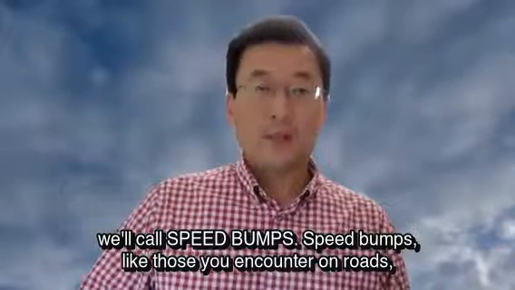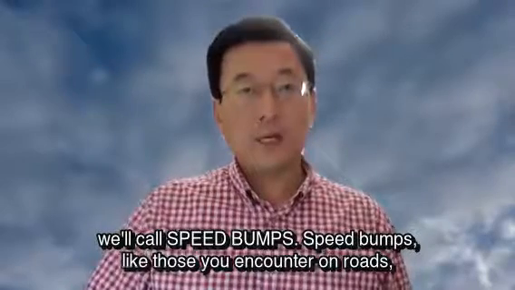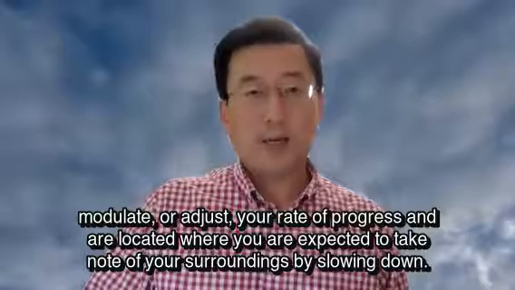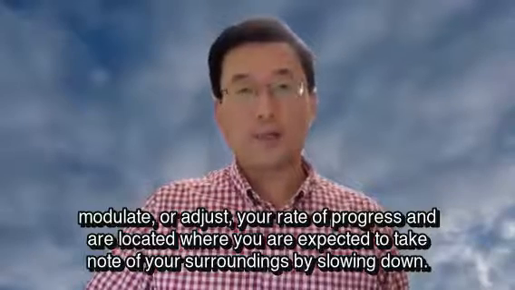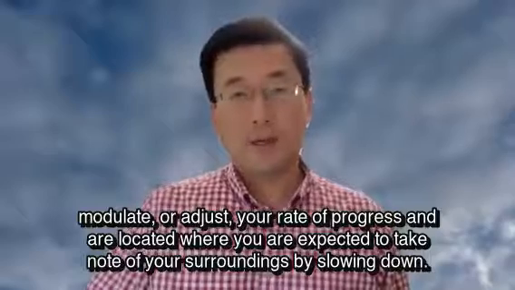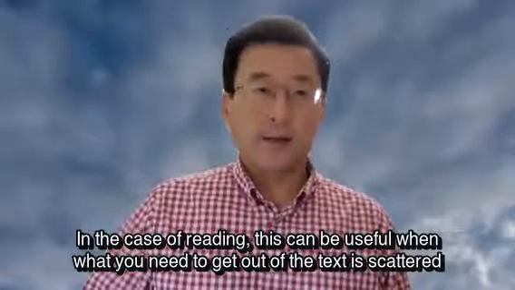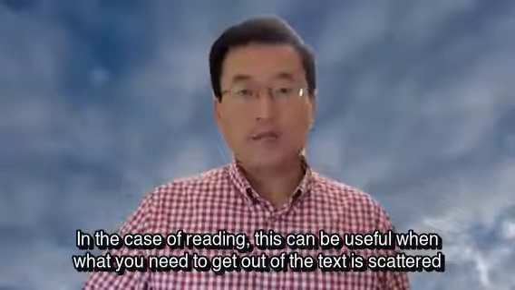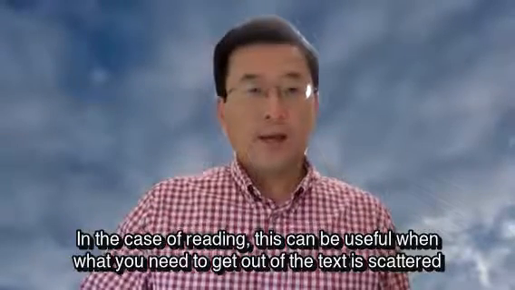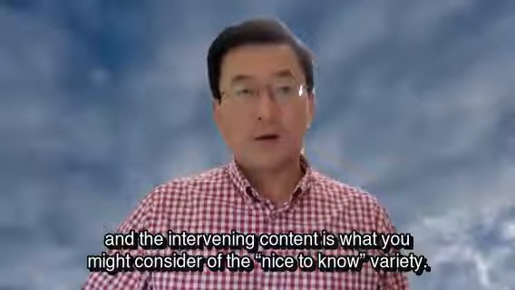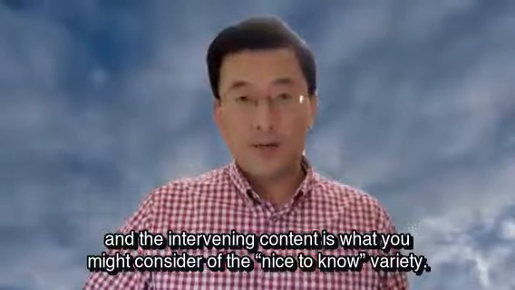Speed bumps, like those you encounter on roads, modulate or adjust your rate of progress and are located where you are expected to take note of your surroundings by slowing down. In the case of reading, this can be useful when what you need to get out of the text is scattered, and the intervening content is what you might consider of the nice to know variety.